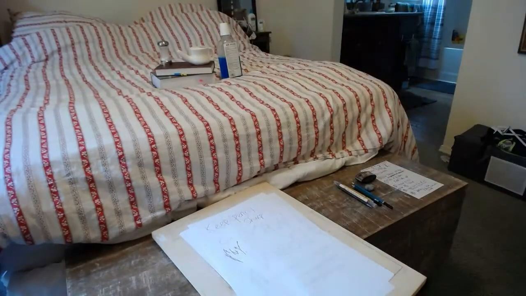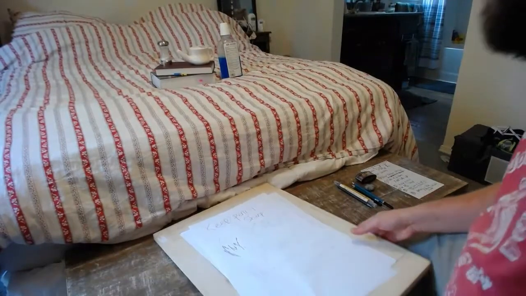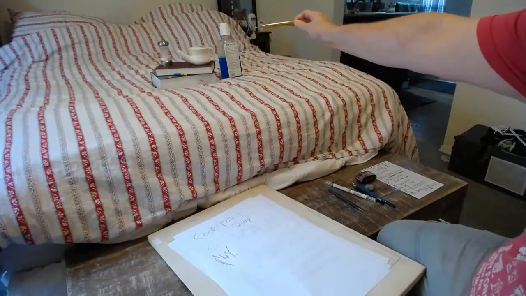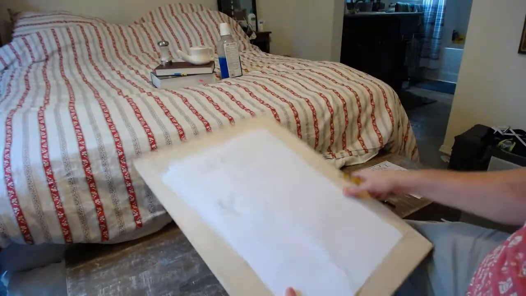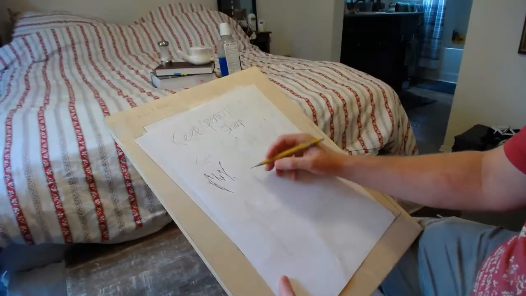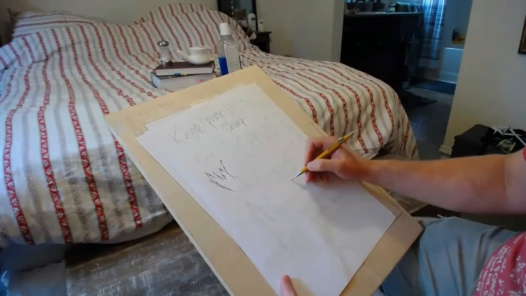Next up, I just want to say about keeping your lines a little bit lighter, that you really need to, when we're doing this process of measuring the still life, to use a lighter line at first, like little hash marks and light lines.